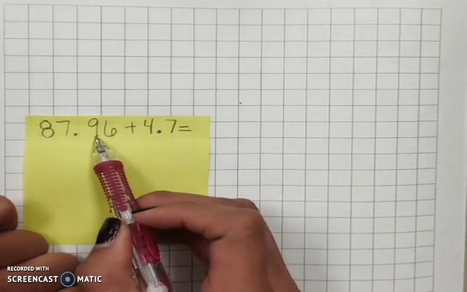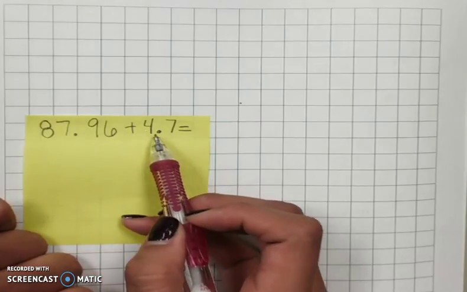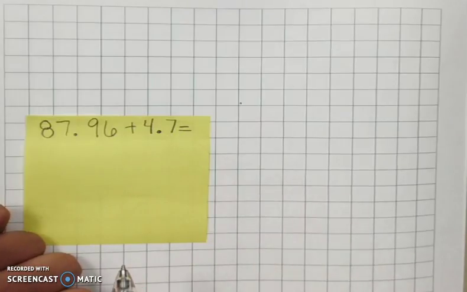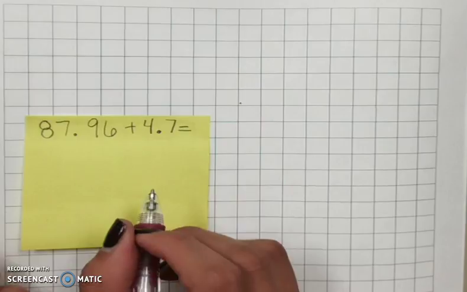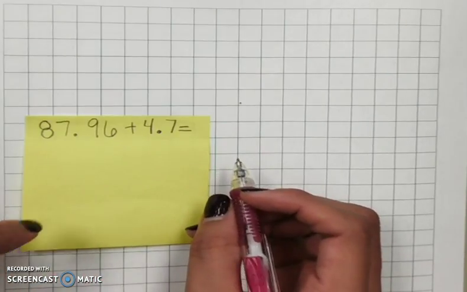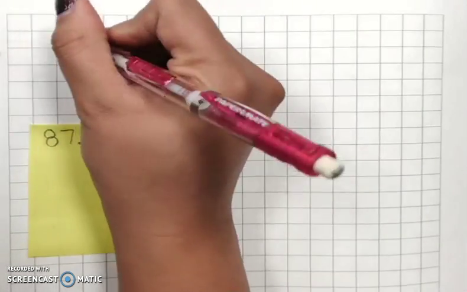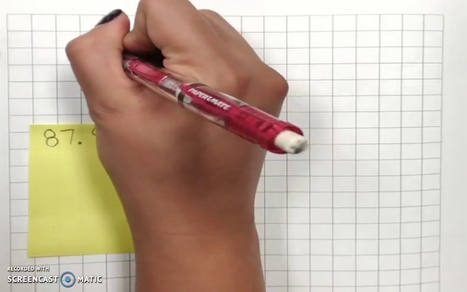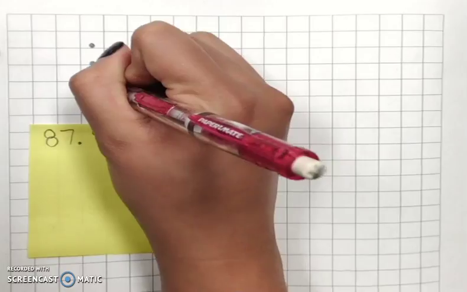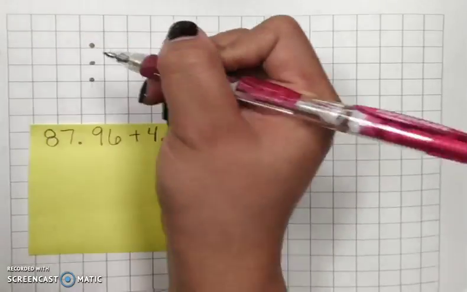87 and 96 hundredths plus 4 and 7 tenths equals. So now, if you remember, step number 1 says that you have to line up your decimal points. So on my paper, I'm going to actually write in a decimal point, and I always like to start with my decimal points first, just so I don't make a mistake.